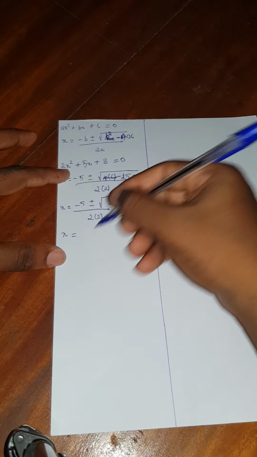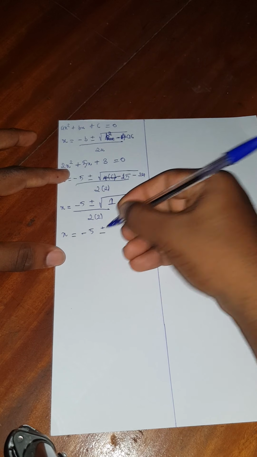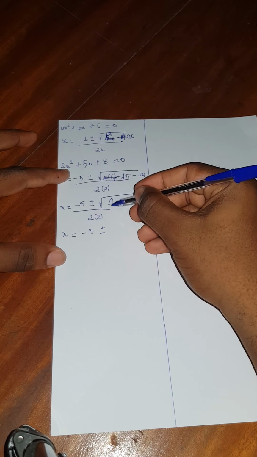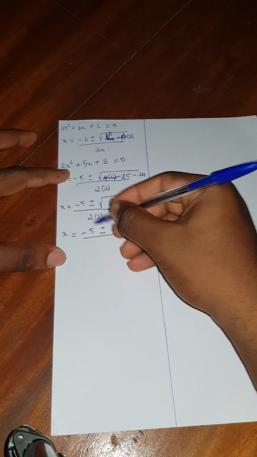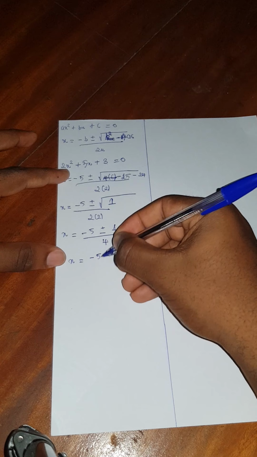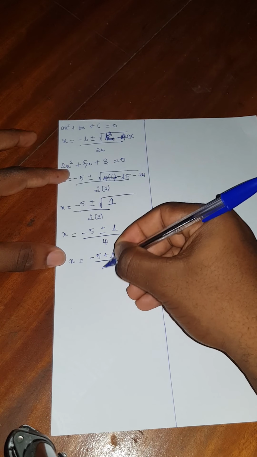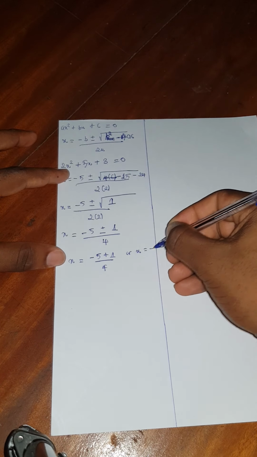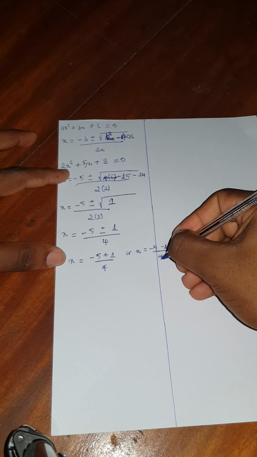So x is equal to negative 5 plus or minus the square root of 1, which gives me 1, divided by 4. So x will be equal to negative 5 plus 1 all over 4, or x will be equal to negative 5 minus 1 all over 4.